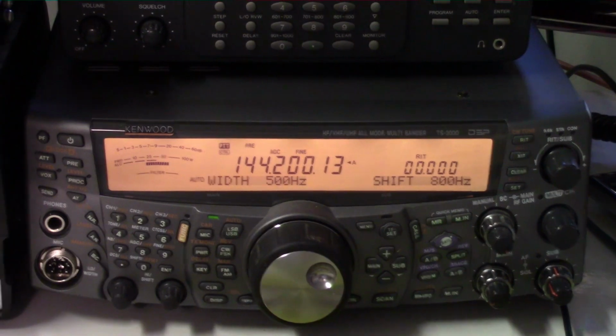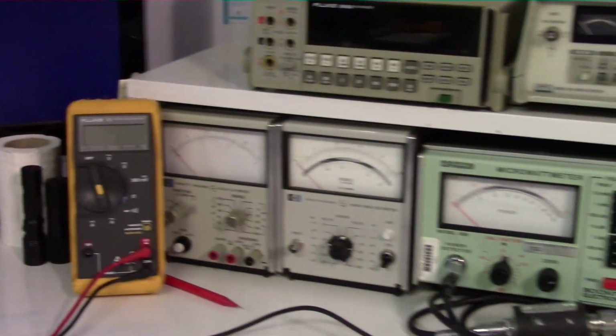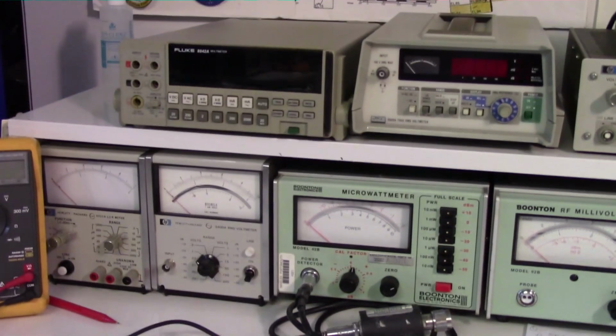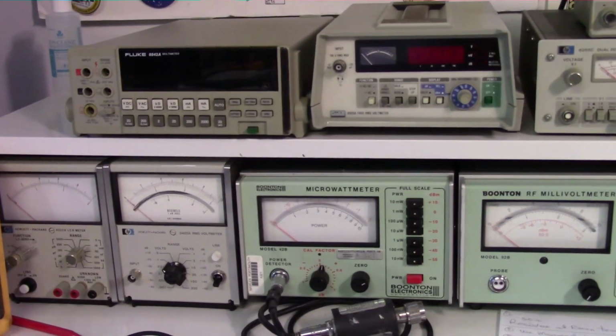If you were going to be using wide bandwidths like that, you want to make sure that your meter has sufficient bandwidth to make those measurements. So that's another point that I wanted to make.